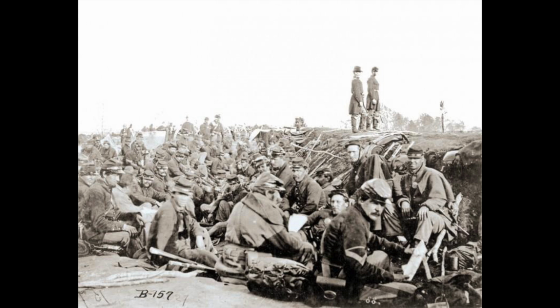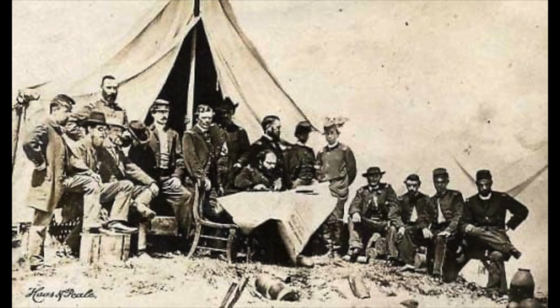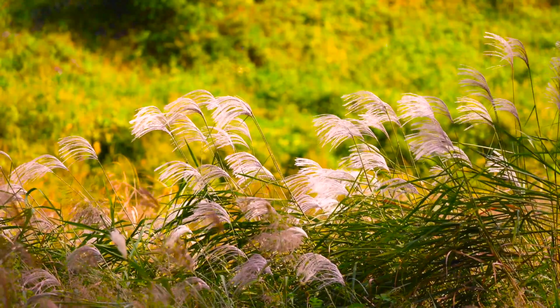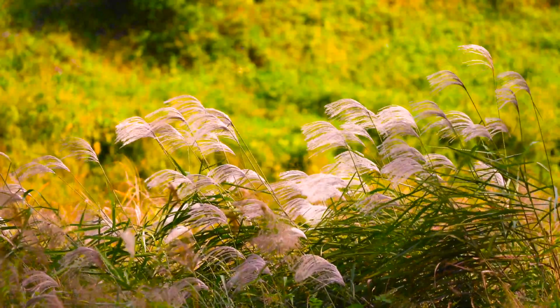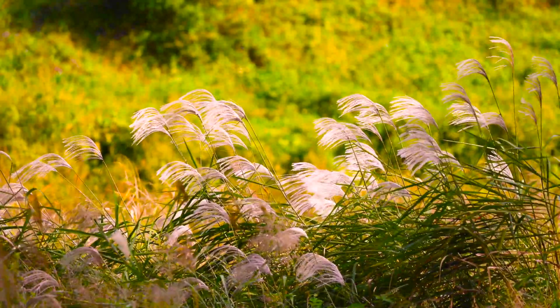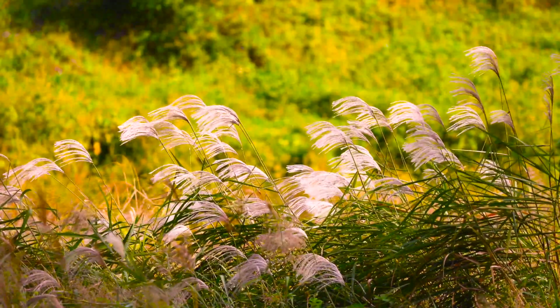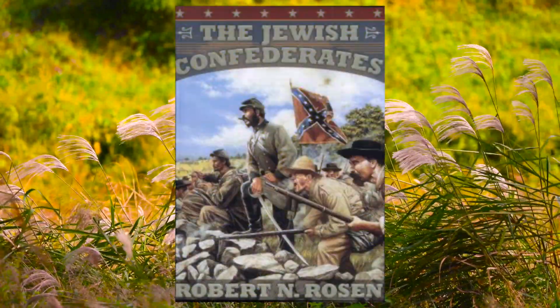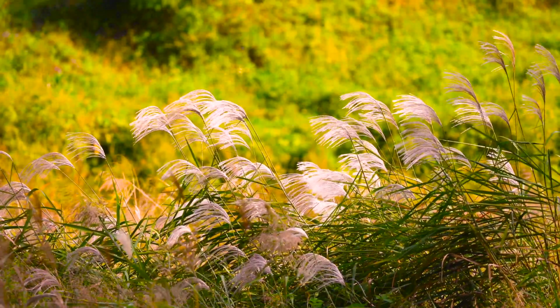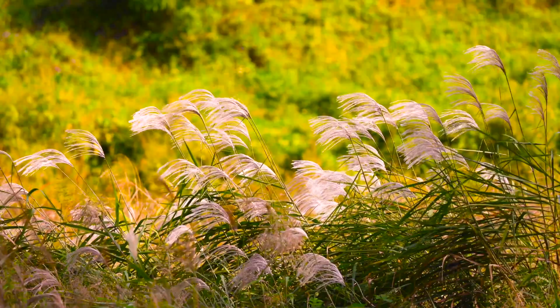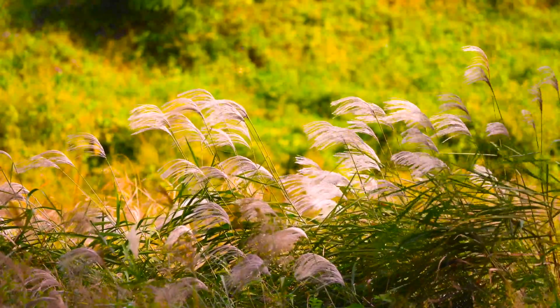Jewish Confederates. There were 2,000 Jewish Confederates living in the Confederacy during the time of the Civil War, mainly Sephardi Jews who had been living in the South for a while, and Ashkenazi Jews who were mainly immigrants from Prussia. Some of these Confederates are well known, but on the whole, the study of Jewish Confederates has been overlooked a lot in the realm of Civil War history. That was until Robert N. Rosen published his book, The Jewish Confederates, in 2001, which details many stories from these Confederates, and while I haven't read it myself, it looks pretty interesting.